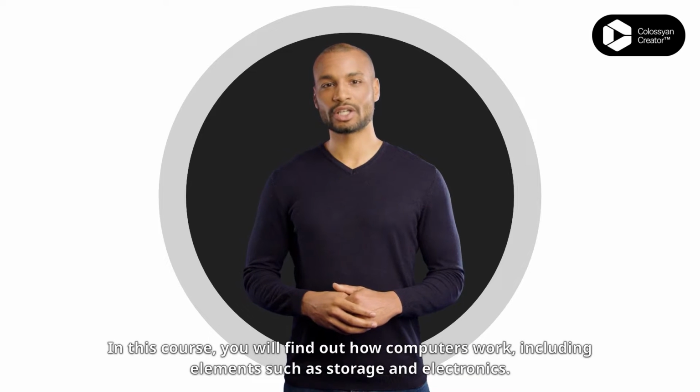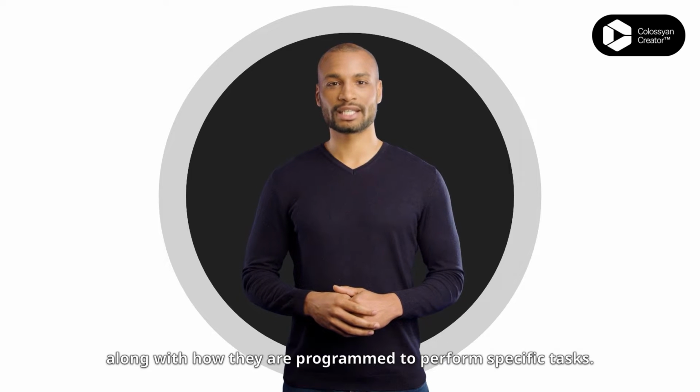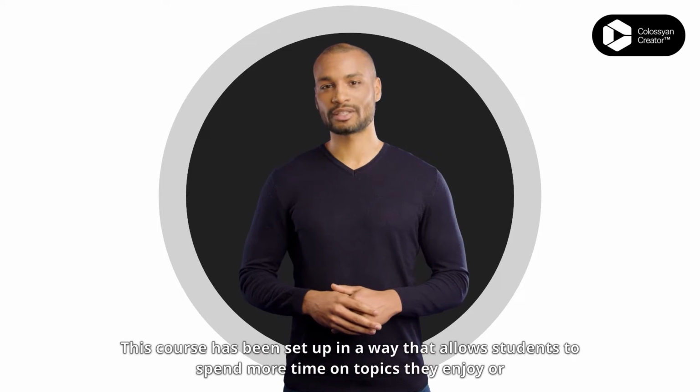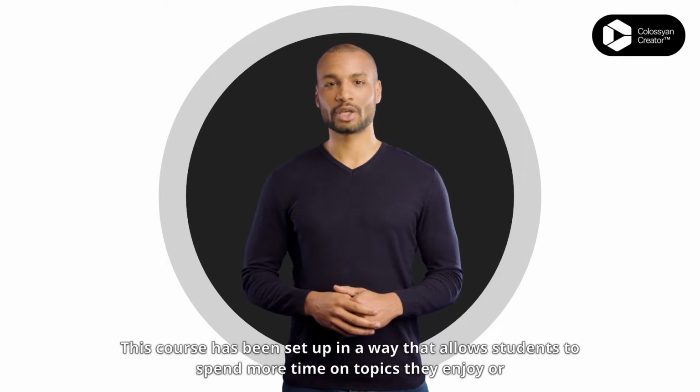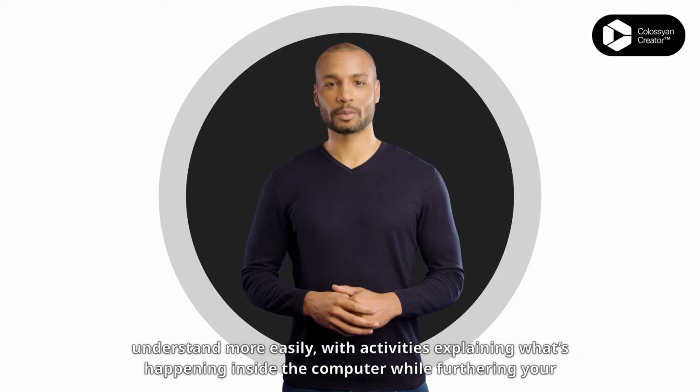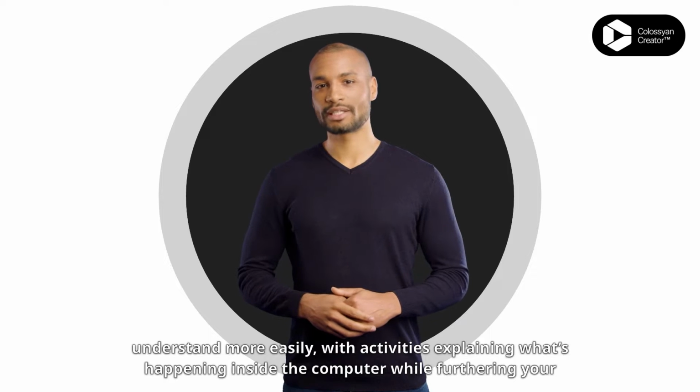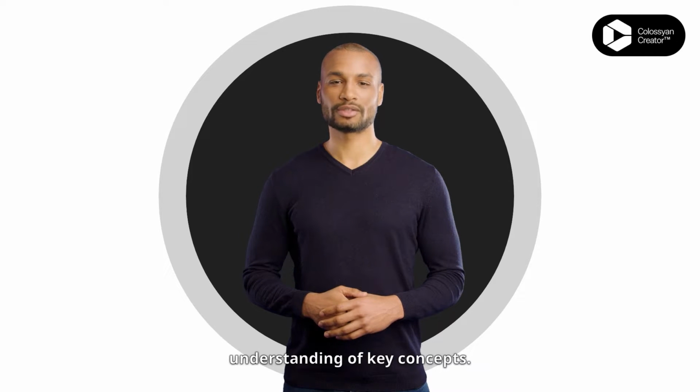In this course, you will find out how computers work, including elements such as storage and electronics, along with how they are programmed to perform specific tasks. This course has been set up in a way that allows students to spend more time on topics they enjoy or understand more easily, with activities explaining what's happening inside the computer while furthering your understanding of key concepts.